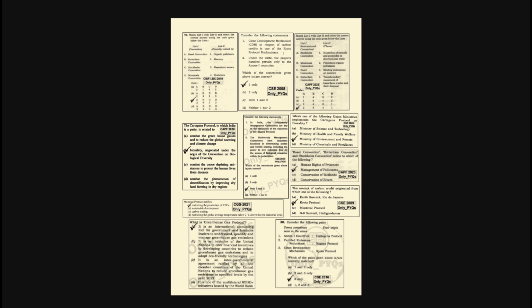With this, we end all the questions which are being asked by UPSC on international conventions.